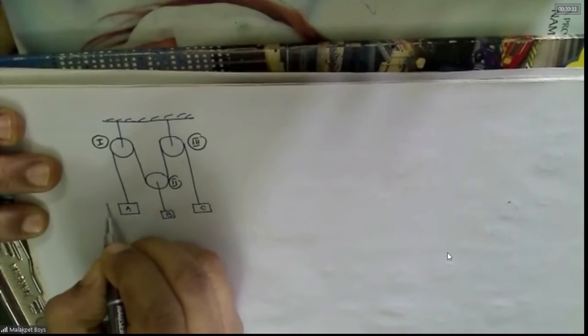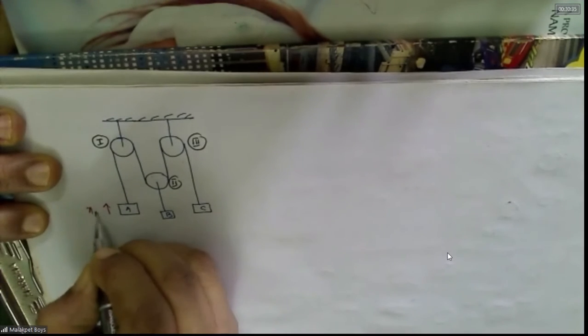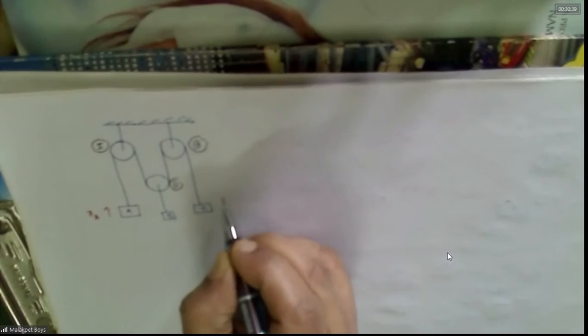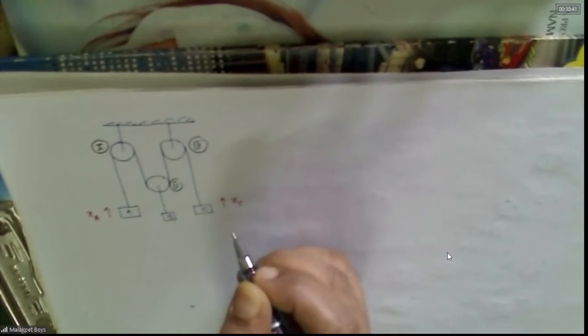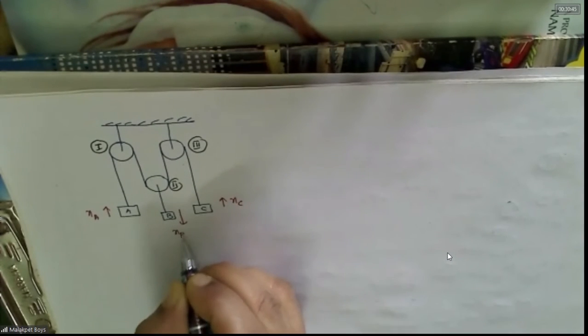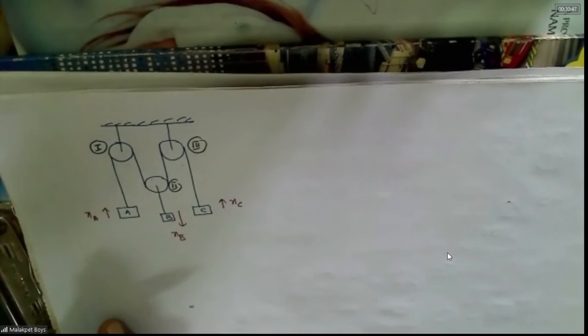Yes, sir. Now let us allot. So the usual procedure is, we will assume that this is XA. Suppose this goes up, this also goes up. This is an assumption only, you can assume in any way. This comes down. Agreed.